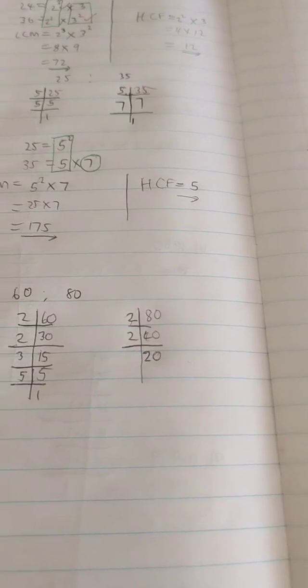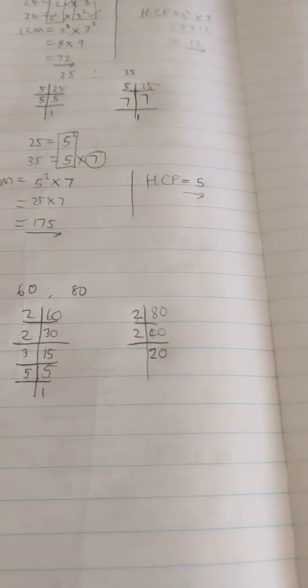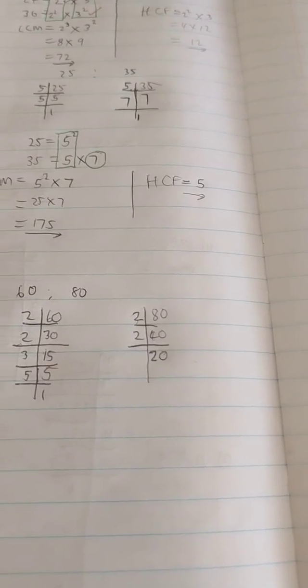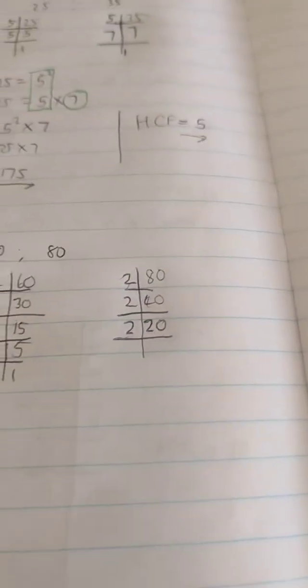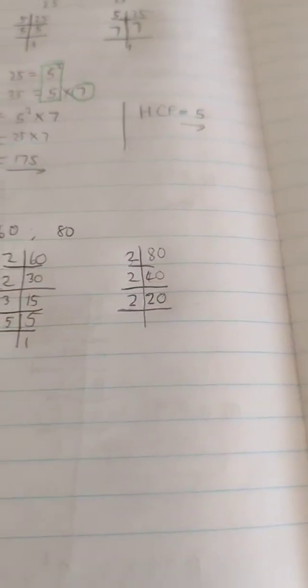Smallest prime number that goes into 20. Yes, Natasha. Yes, Chappies. Yes, Petro. It's 2. And how many times does 2 go into 20? Definitely 10 times, guys. 10 times.